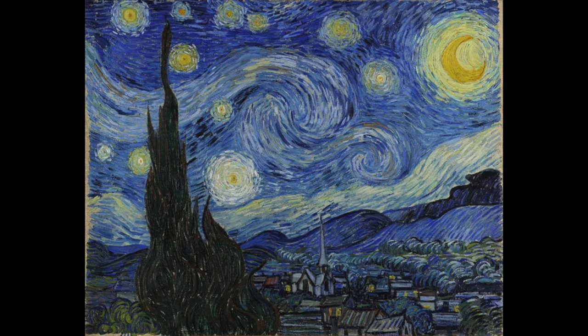What that means is that he was more focused on showing the emotions he felt when he looked up at the night sky than he was at showing an actual place. The cypress tree in the center and the town that you see in this picture are all things that Vincent saw in real life, but he decided to make them have this more emotional and dreamlike feeling to them.